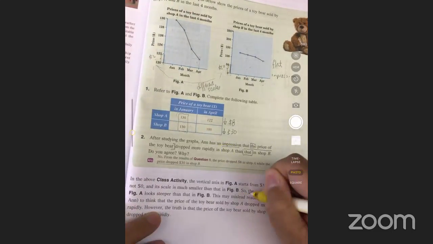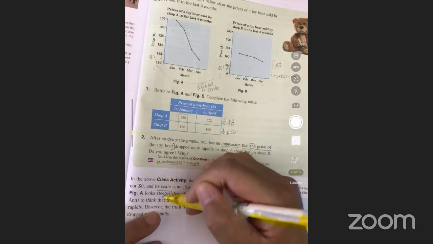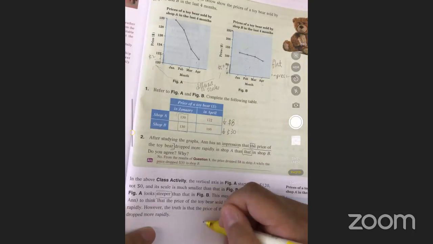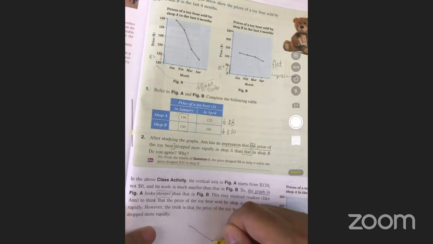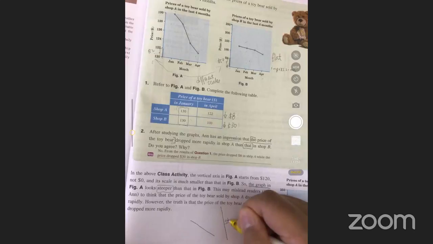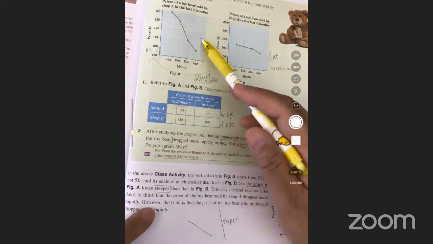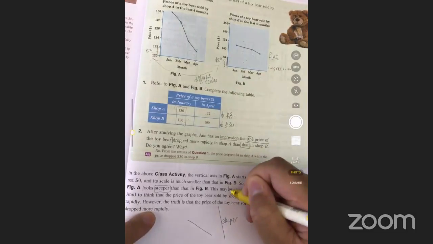The graph in figure A looks steep. If a line looks like that, and then a line looks like that, then in this case, this one is steeper. Okay, and then the one here is steeper than that in figure B. This may mislead.